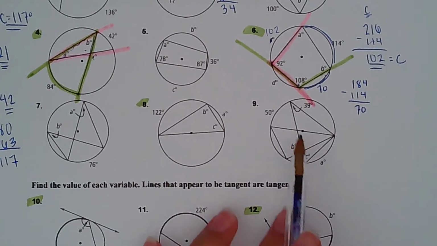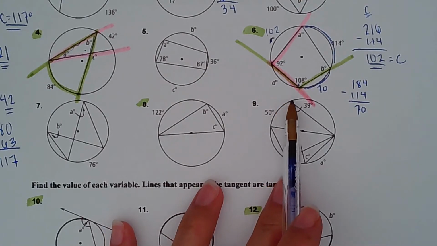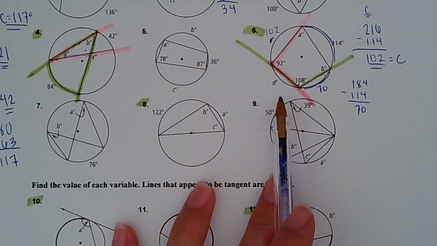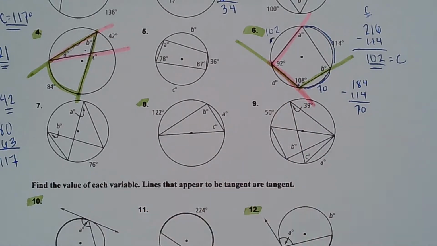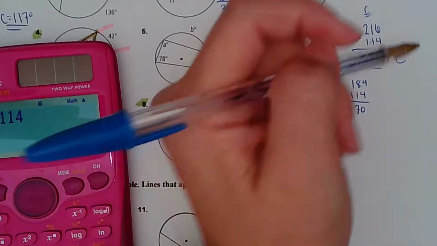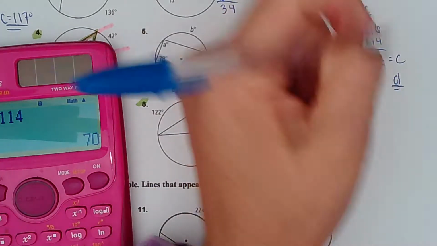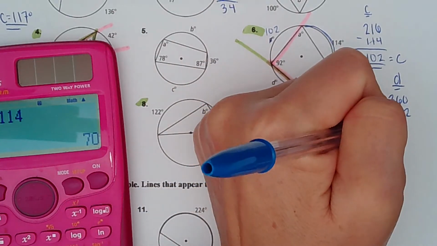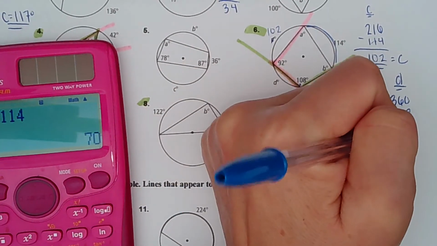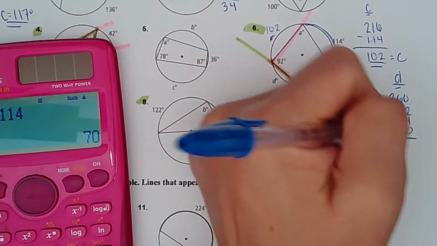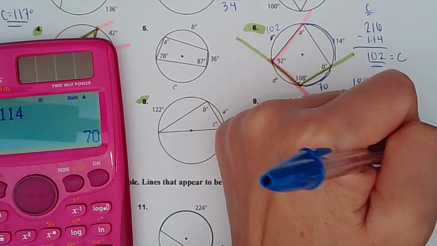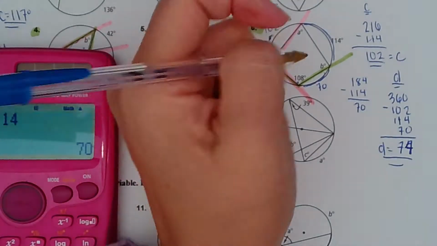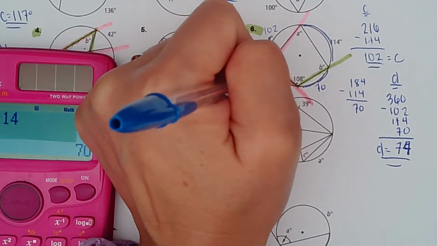Okay, so now I need to think about this for a second. So I know that this is 70. Oh, well, now we can find D because we know almost the whole circle, right? So for D, we're going to take the whole circle, which is 360, and I'm going to subtract 102, and I'm going to subtract 114, and I'm going to subtract 70. And when I subtract all of those, that will give me 74. So I know that D equals 74 right here. D equals 74.